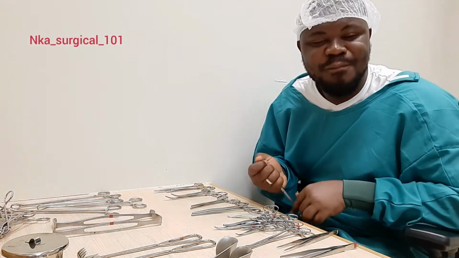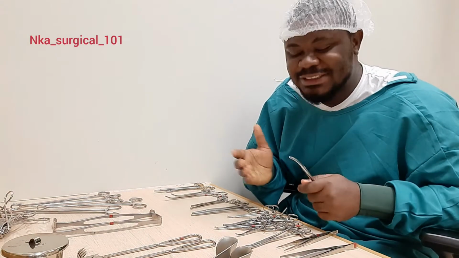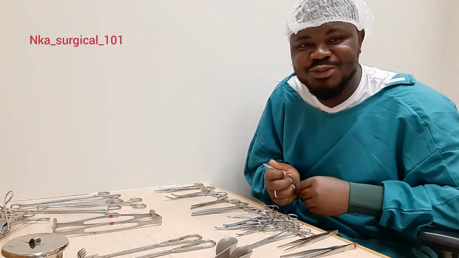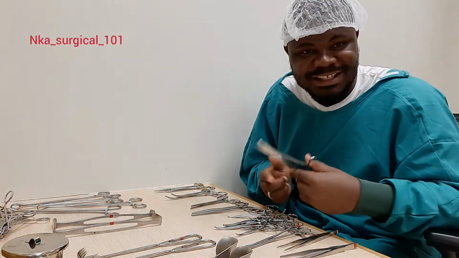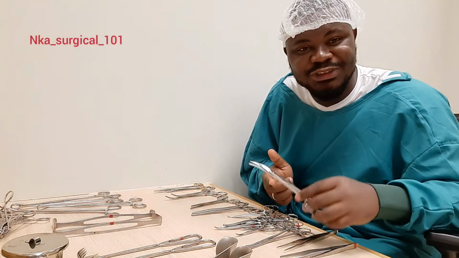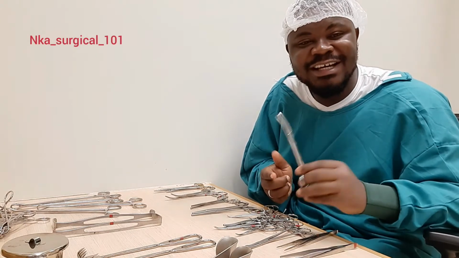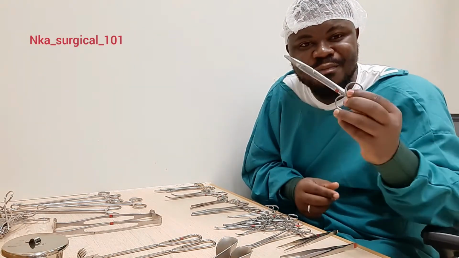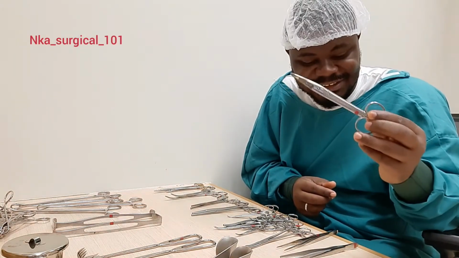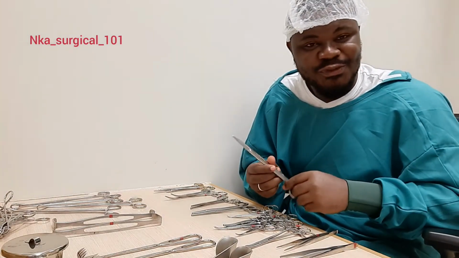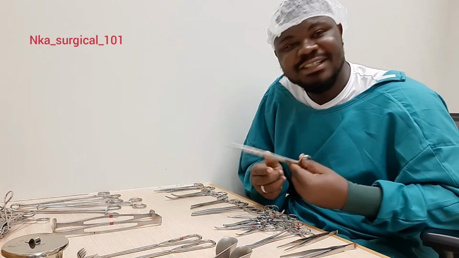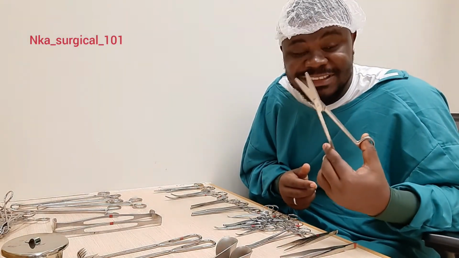So talking about the basic set or the basic surgical instruments, the first instrument that I want to talk about is the Mayo's surgeon scissors, which is used to cut through tissues, and at the same time it is used to dissect tissues during surgery. The other instrument that you find in the basic set is the Mayo's stick scissors.